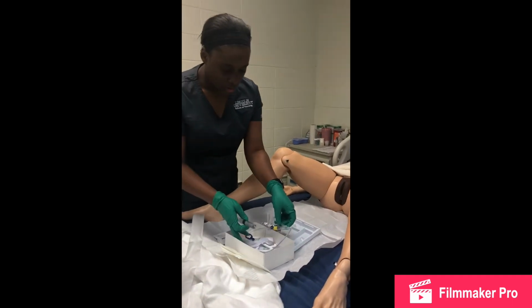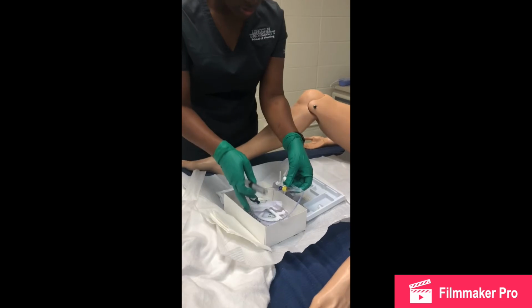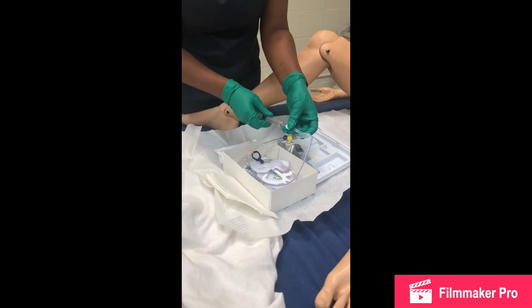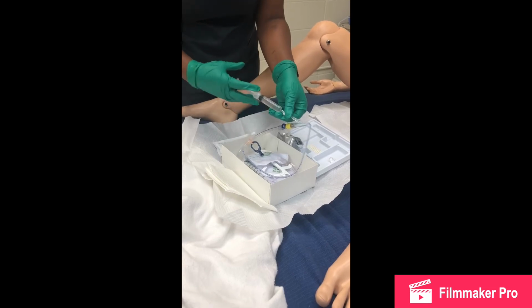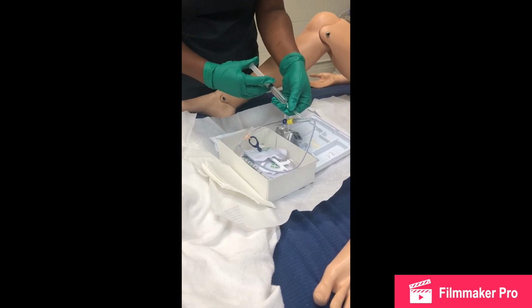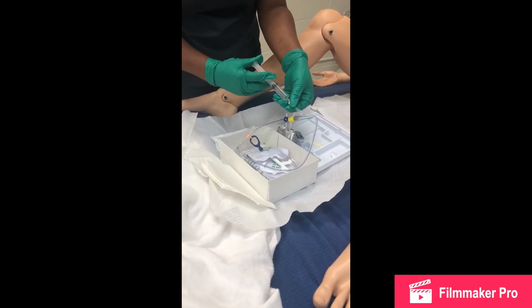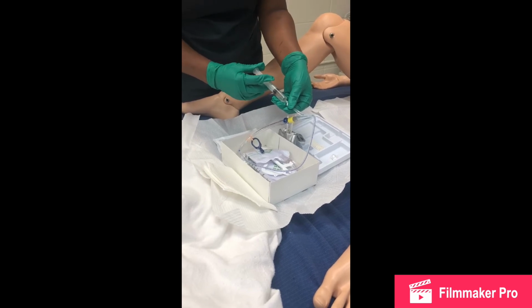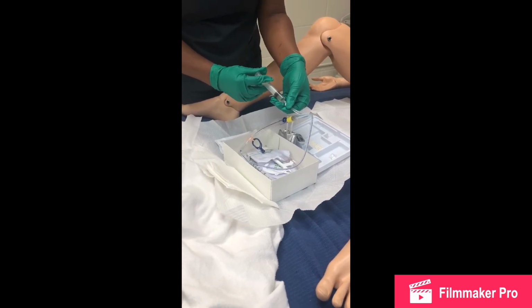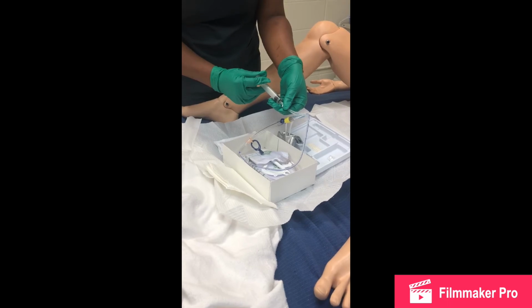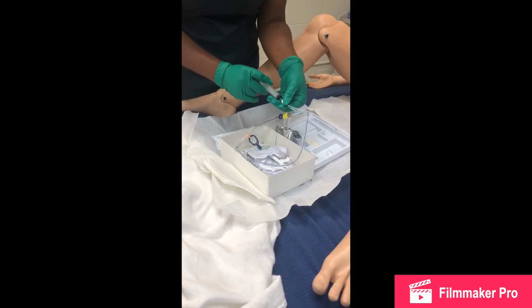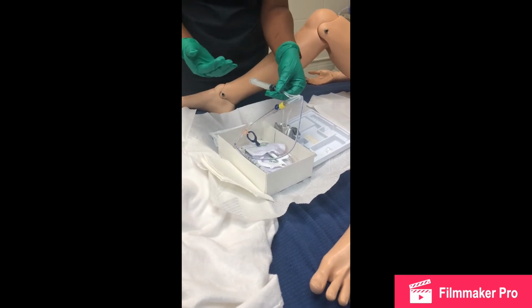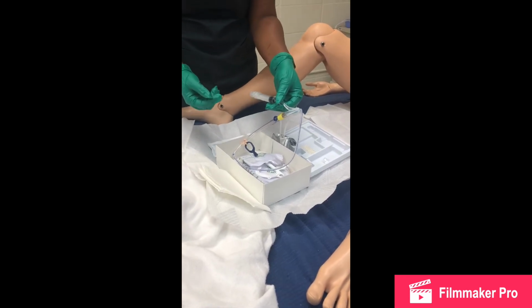So now it's time to test my balloon. My balloon seems to be working, so now I'm going to let gravity pull back the fluid.